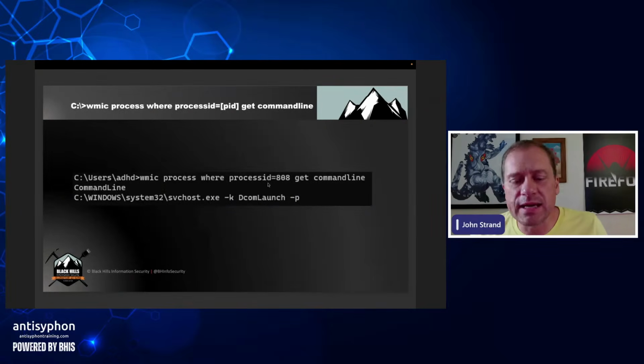Finally, we can get command line invocations. So we can do WMIC process where the process ID equals the process ID that is interesting, get command line, and bam, it's going to give us the command line invocation of that process.